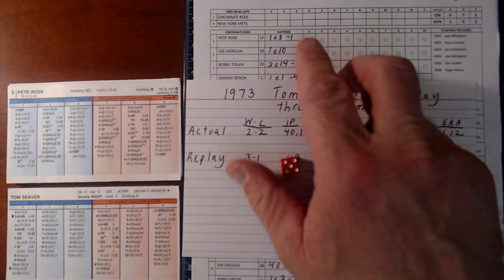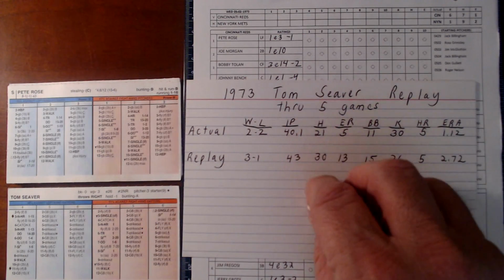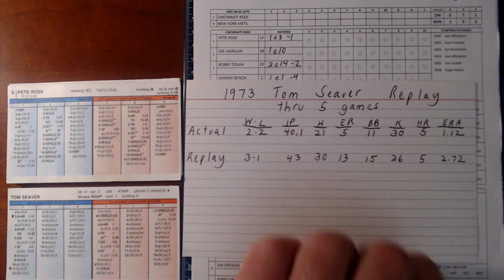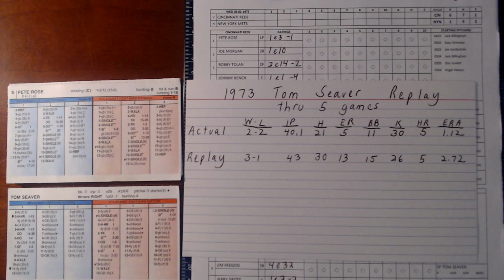Okay, welcome to game 6 of the Tom Seaver 1973 replay. I've displayed the stats. We see the actual stats versus the replay stats. So pretty close. Got quite a ways to go, but ERA is a little high. Hits are a little high. Earned runs a little high. But got a ways to go.